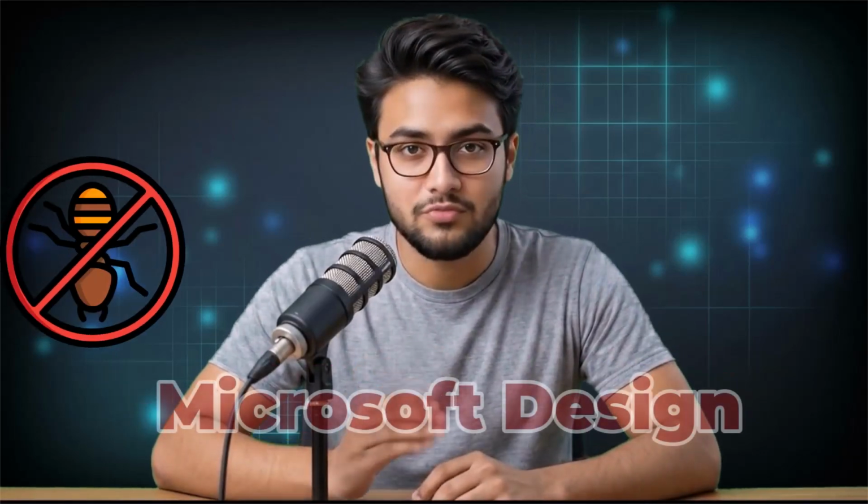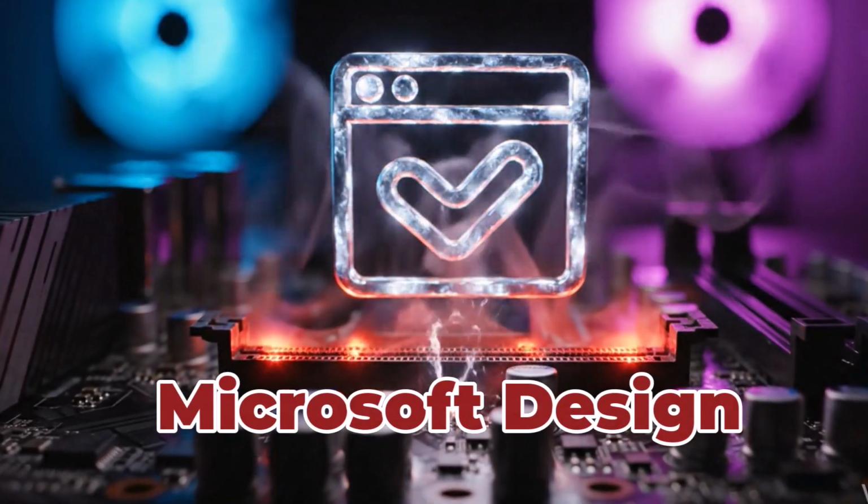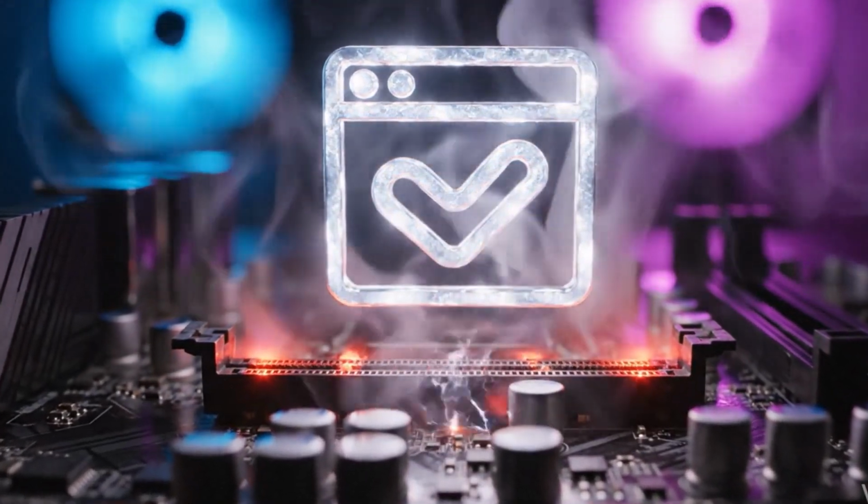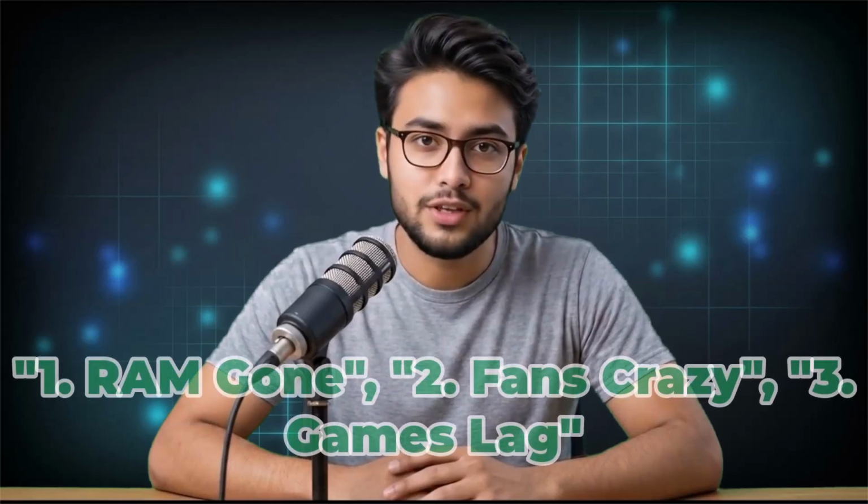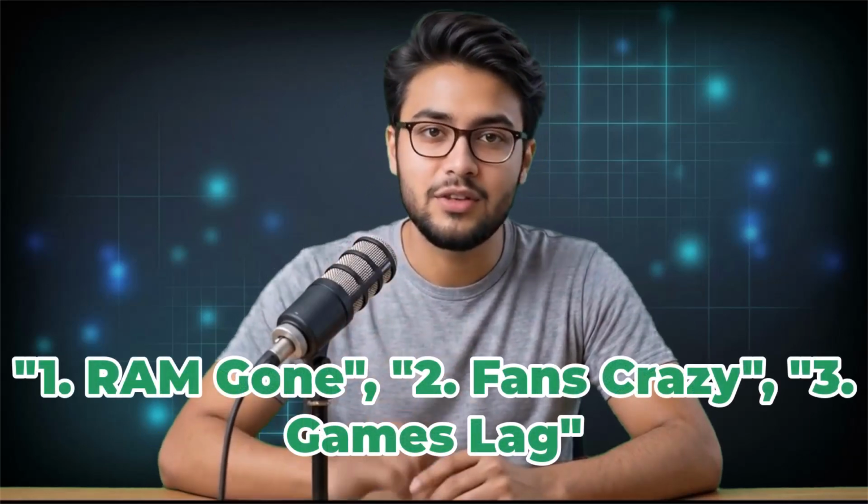This is not a bug, it is an intentional design by Microsoft. They want Edge ready before you even click. But this destroys your PC performance. RAM is gone. Fans go crazy. Games lag. I'm telling the truth, brother.